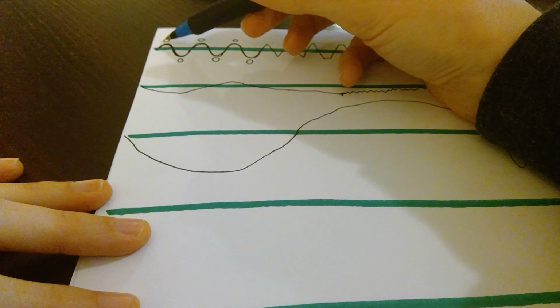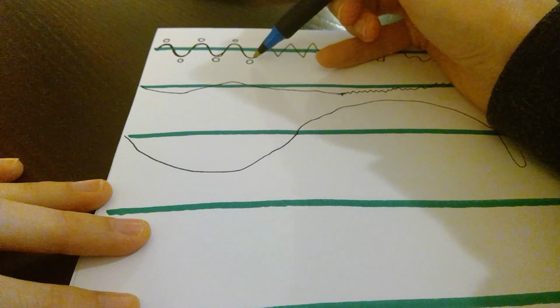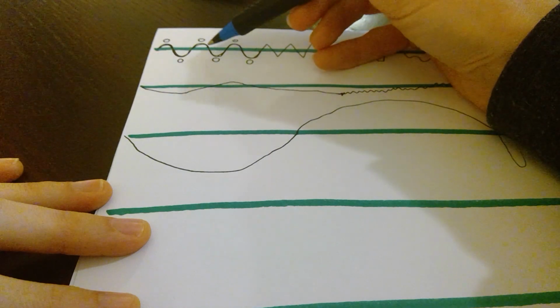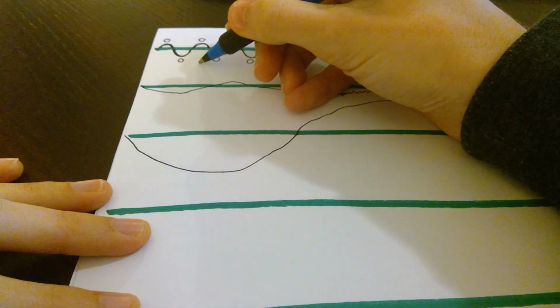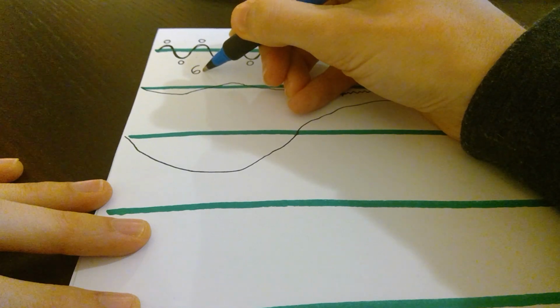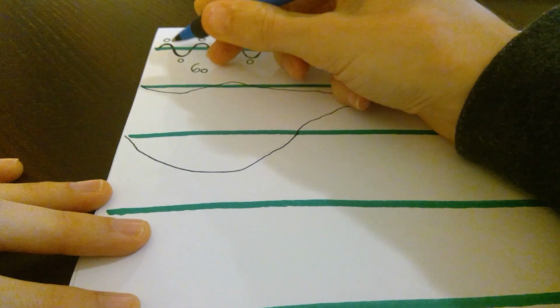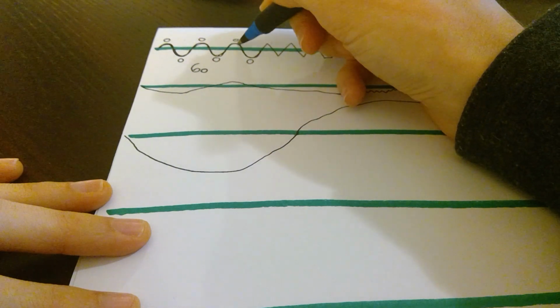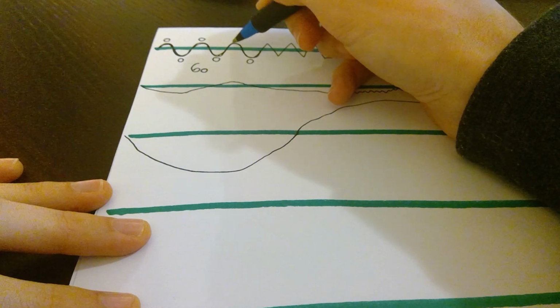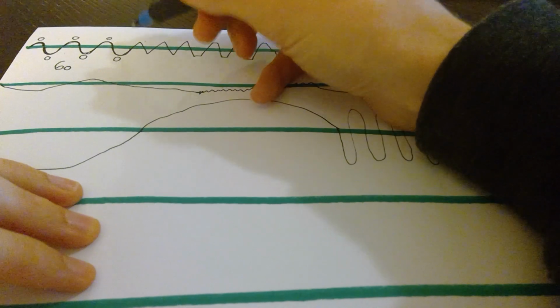Since there are 1, 2, 3, 4, 5, 6 O's in a row, we can write underneath 6 and the letter O. And this represents these first 6 tension flow qualities. And then we move on to what happens next.